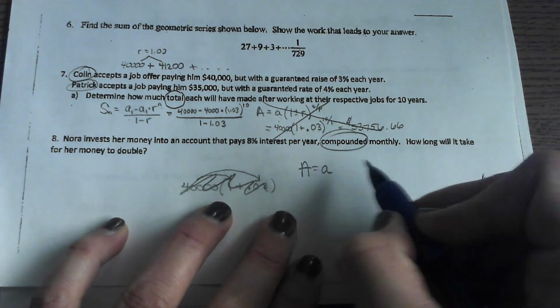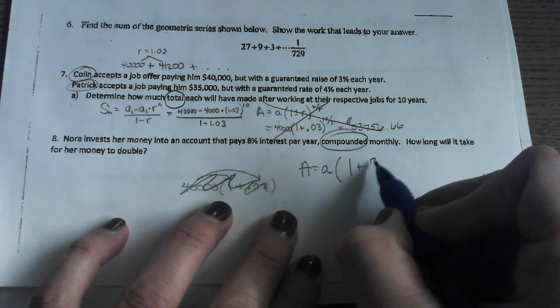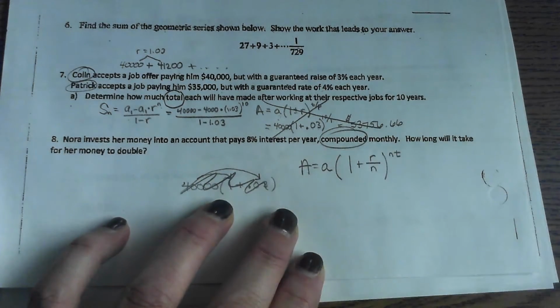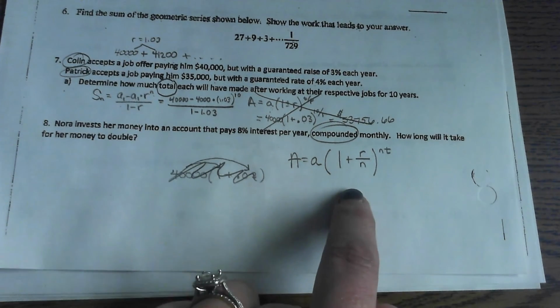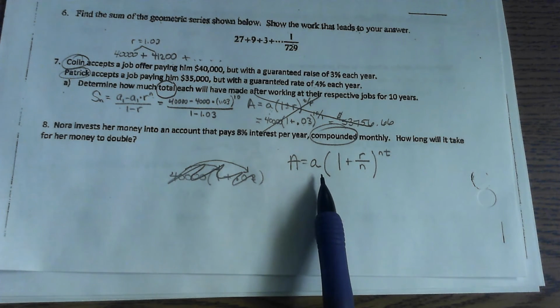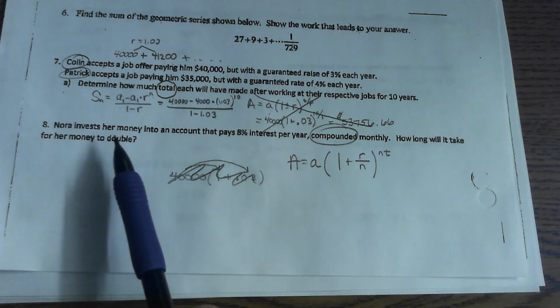Final amount equals initial amount times 1 plus your rate divided by n, to the nt power. N has a very different meaning here than it does in our sequence series chapter. In our sequence series chapter, n means how many terms. In our exponential growth decay compounded formula, n means how many times it's compounded in a year. And this one is compounded how many times? 12.